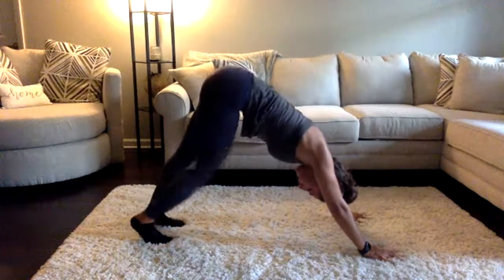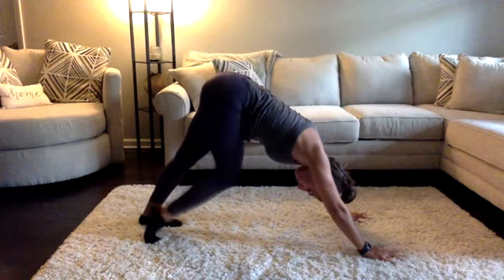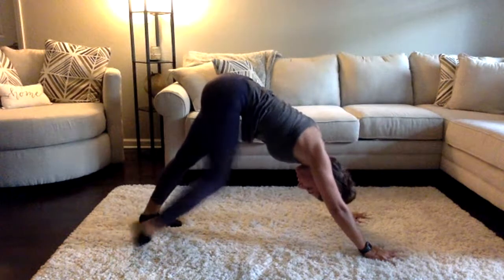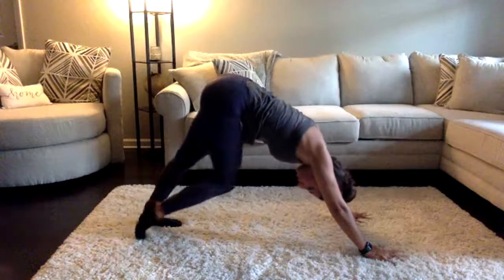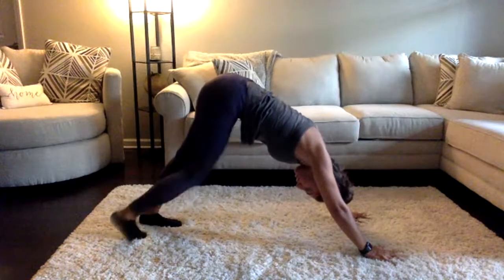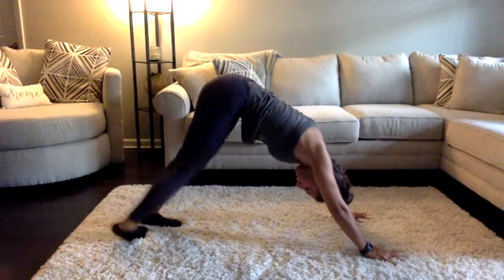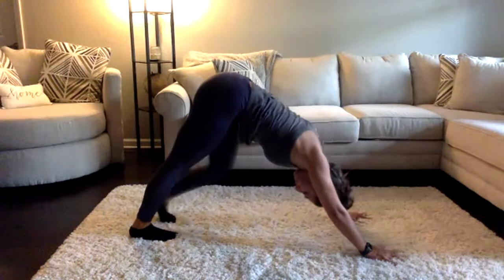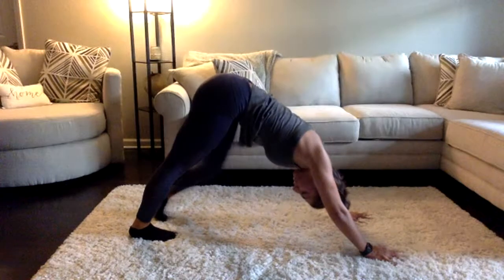And then keep one ankle down and with the other one draw a couple circles, keeping the toes on the ground. Just drawing the ankle around and then switch directions. And then switch feet. Maybe 3 ankle circles in each direction.